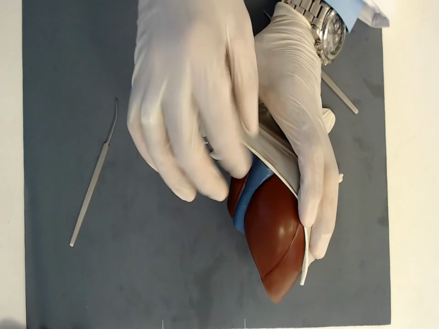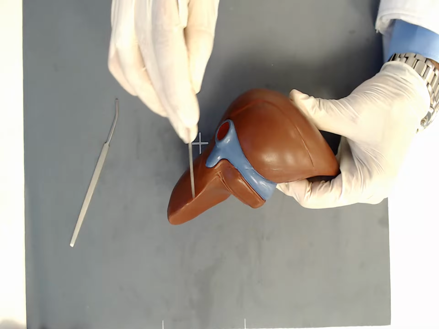Now, the reflection of the peritoneum at this region and the reflection of the peritoneum inferiorly, it creates something called the coronary ligament. So this is the anterior layer of the coronary ligament, and this is the posterior layer of the coronary ligament.